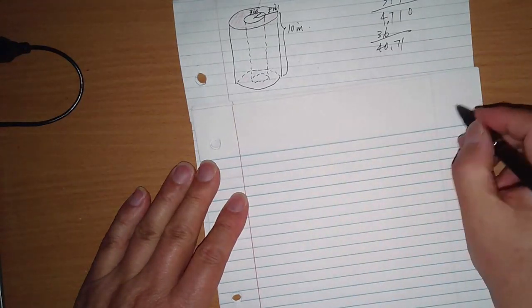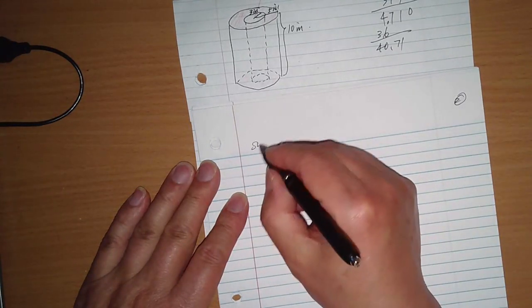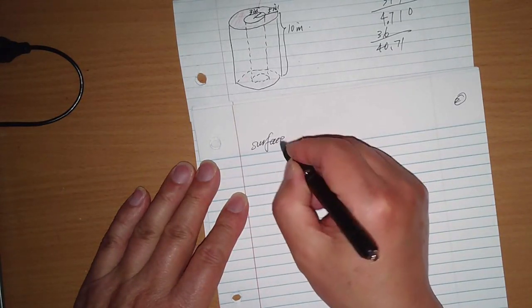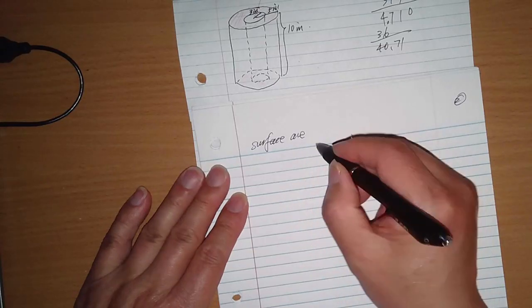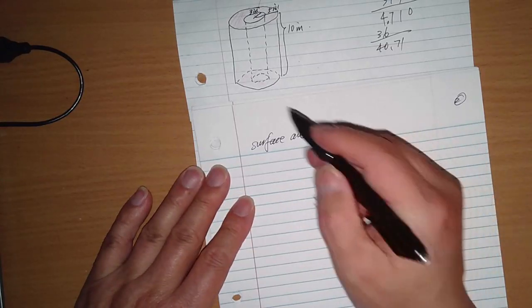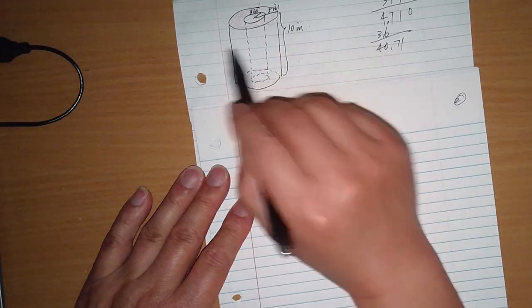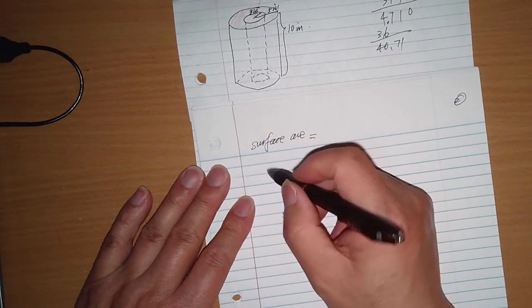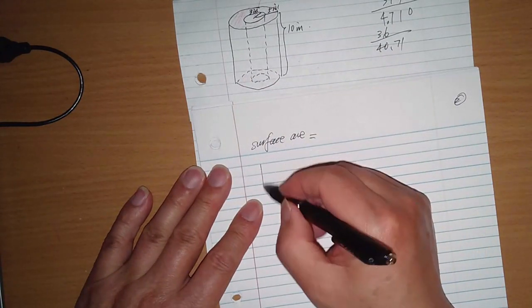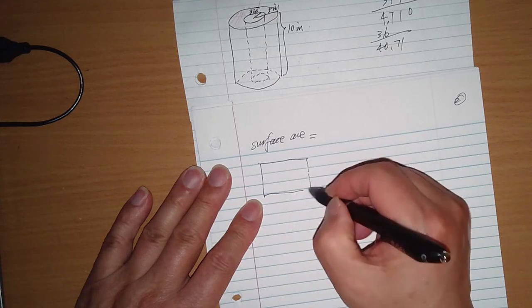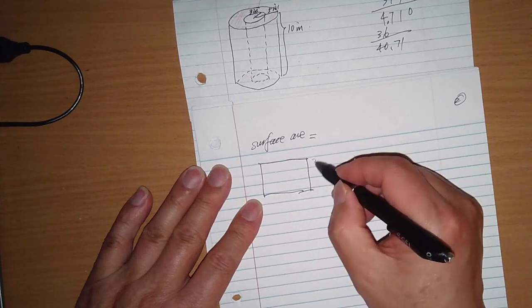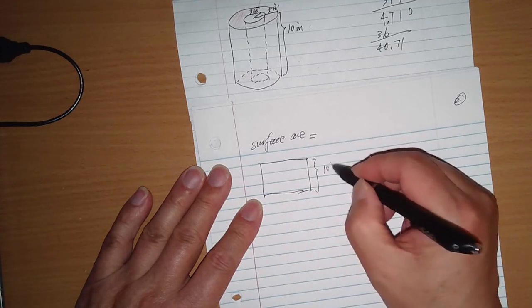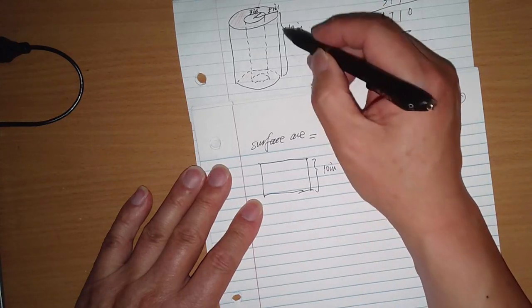So first, for the surface area, that would be the outer surface, right? You can view it as this, right? So that is 10 inches, which is this guy right here.